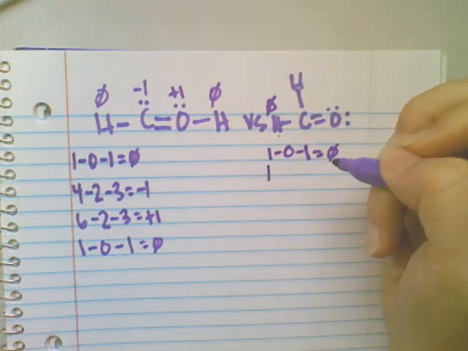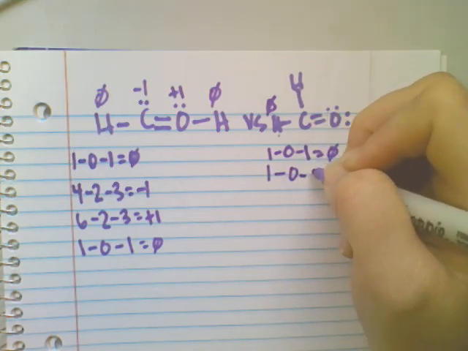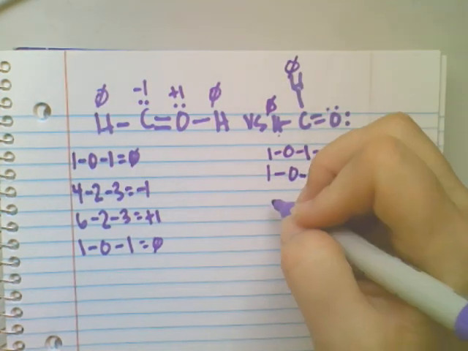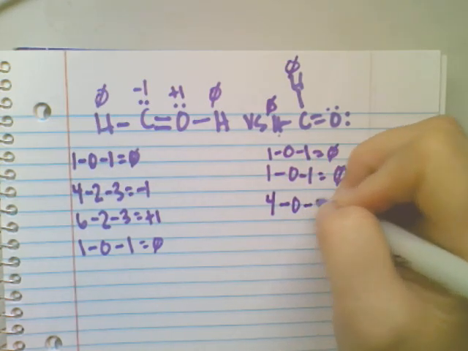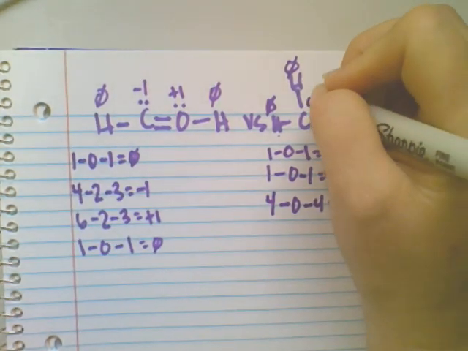This hydrogen is going to be the same. It has brought in 1. It has no lone pairs. It forms 1 bond. It has a formal charge of 0. The carbon had 4 valence electrons it brought in. It has 0 lone pairs on it, and it forms 4 bonds, so it has a formal charge of 0.